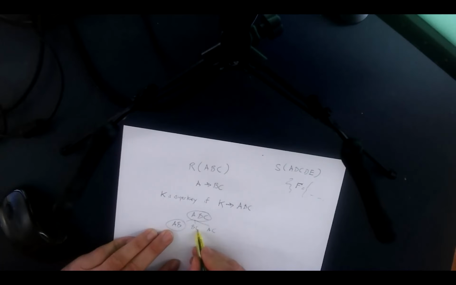What about with BC? With BC, can I determine A? No. What about with AC? Can I determine B, to get the full ABC? Yes. So this is a superkey. This is a superkey. This is a superkey.